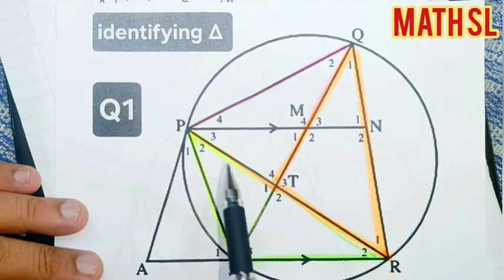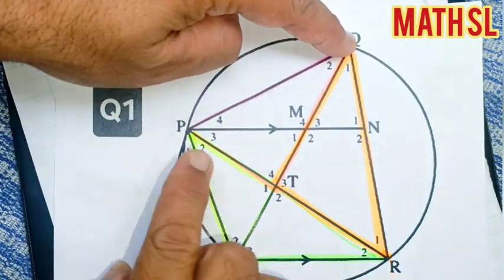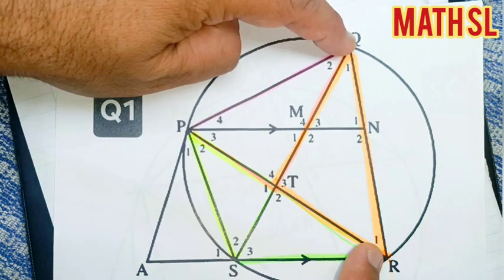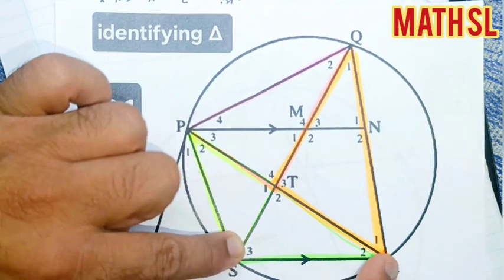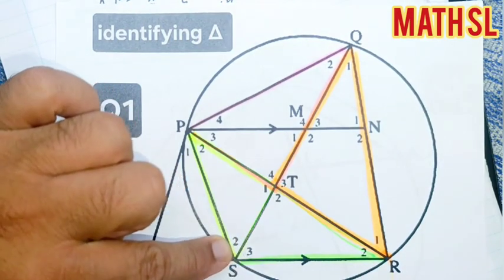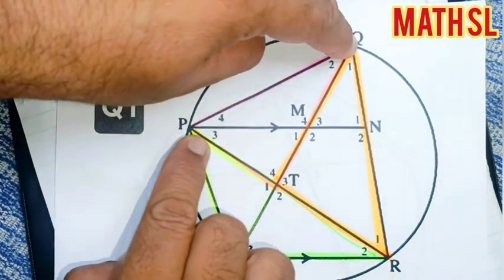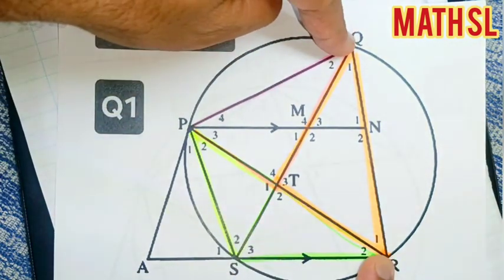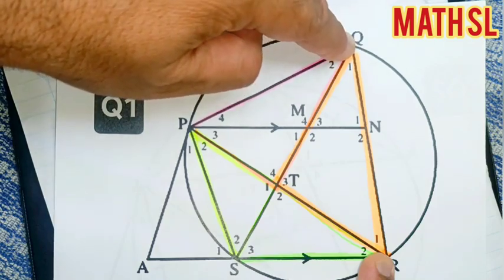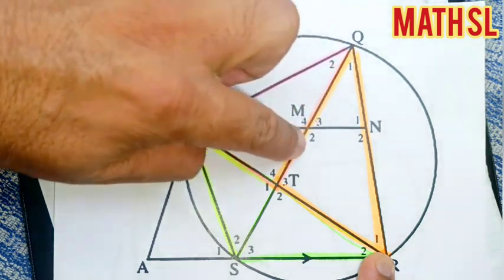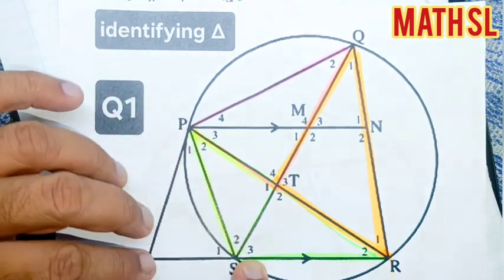So angle P3 and P4. P3 and P4 touch Q and R, and Q comes back to S3 and R also comes back to S3. So this is angle S3. This is the chord QR, and this chord QR forms the angle S3. So this is angle in the same segment.